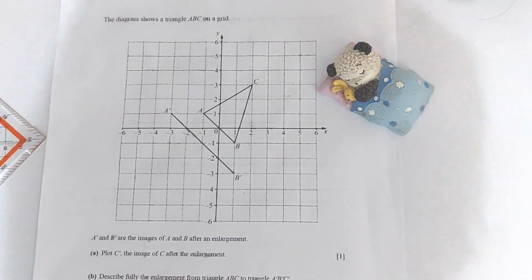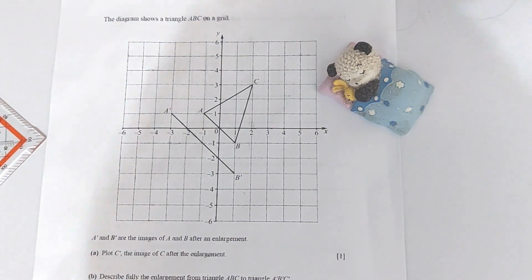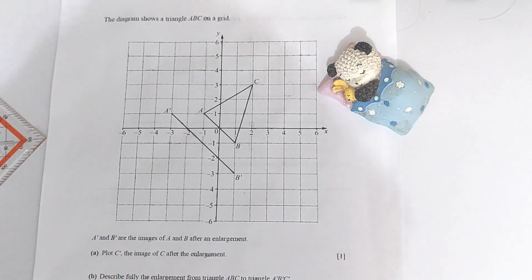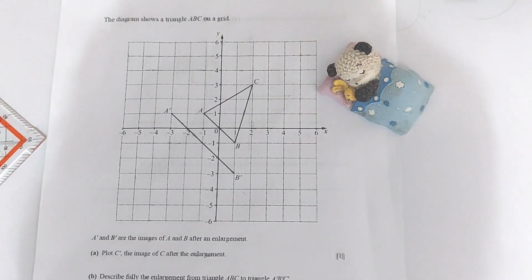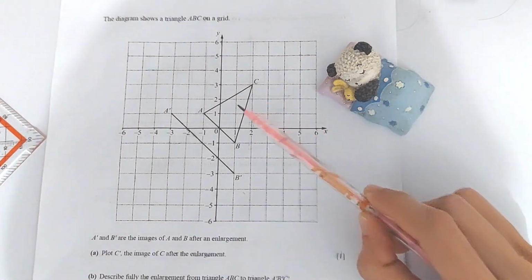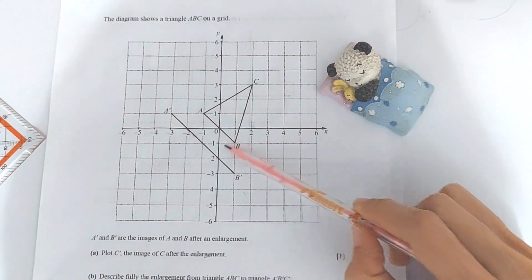Hello everyone. In this video, I will talk about one of the transformations that can appear on your Cambridge Checkpoint Mathematics paper. It will be about enlargement. Look here. The diagram shows a triangle ABC on a grid. This one, the triangle ABC.